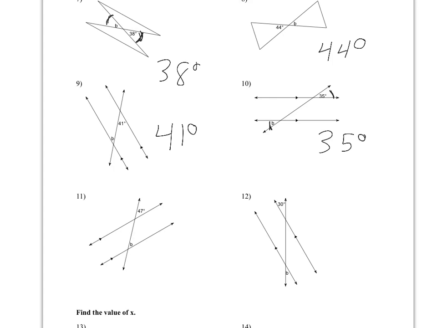Okay, going on to numbers 11 and 12. 11 is corresponding, and again, they look like they're the same size, so I'm just going to go ahead and say that they're equal. And number 12 is alternate exterior, and they look about the same size, so I'm going to say that they are also congruent.